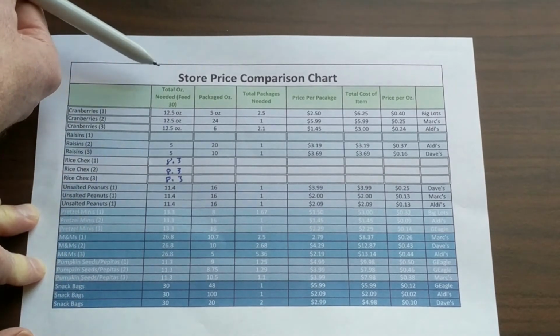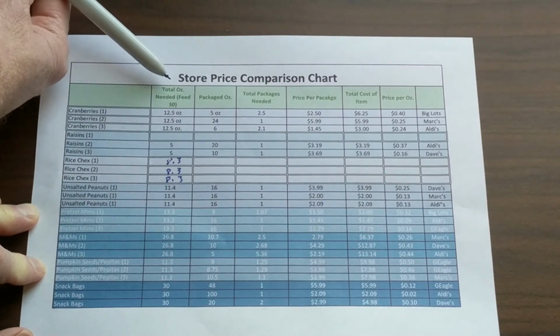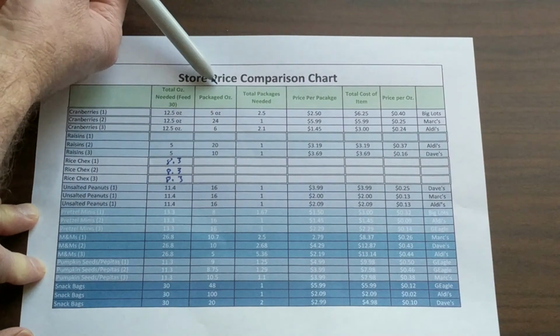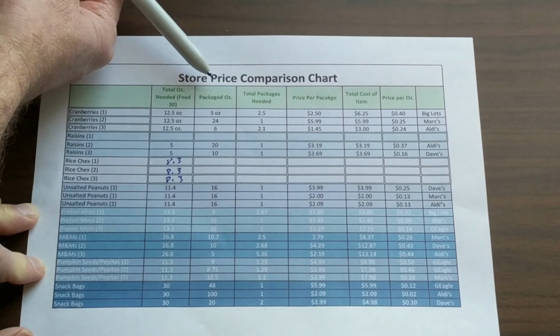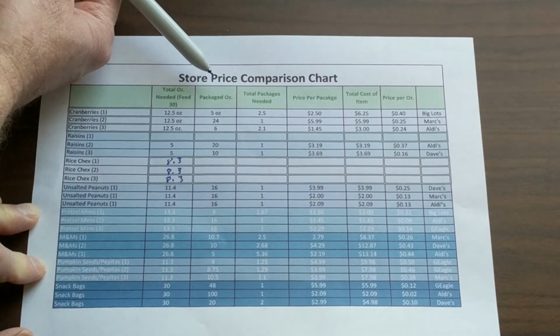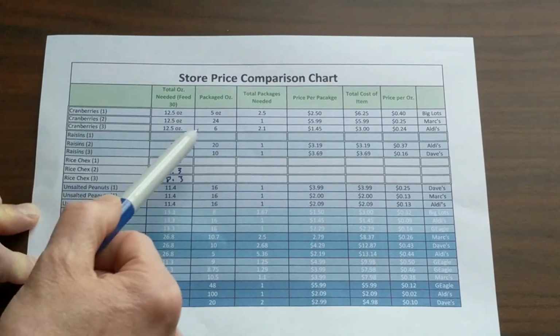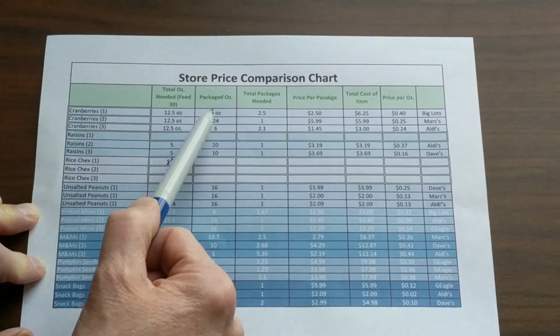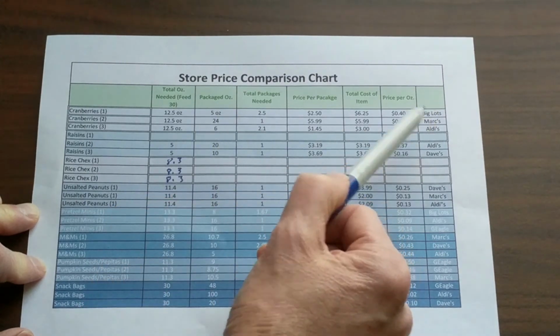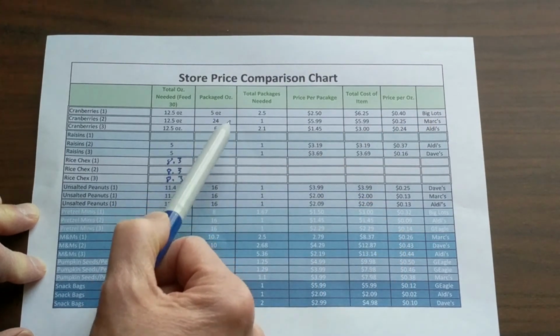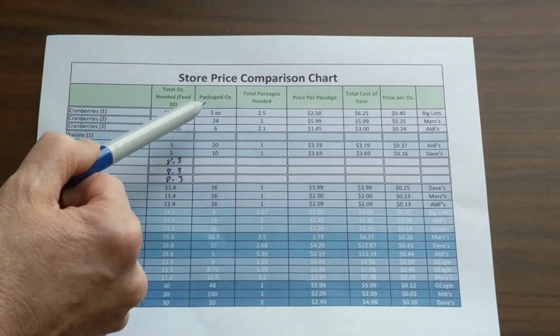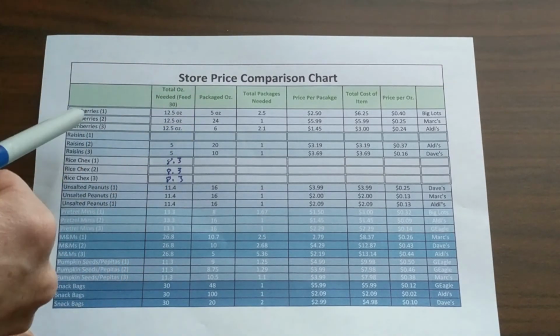So let's look at the columns. So this is the total that we need. For the prices that we got, these were the sizes of the packages that we used. So in some cases, a store had a 5-ounce package. In some cases, a store might have had a 24-ounce package. So these are all different sizes of packages that these ingredients came in.